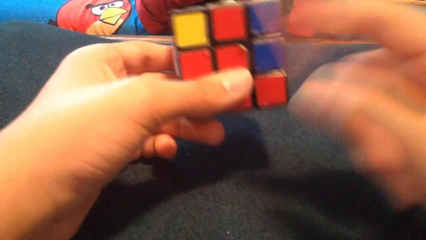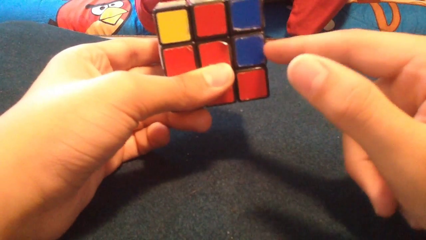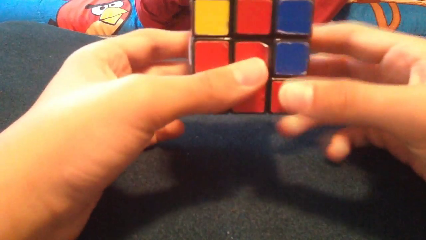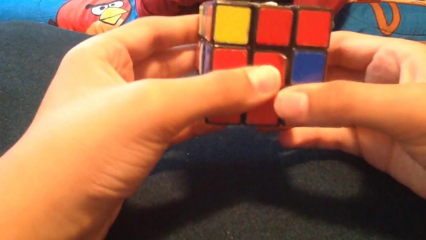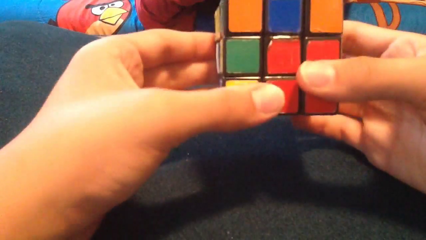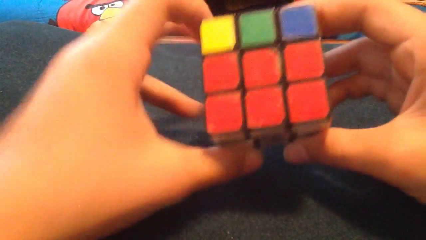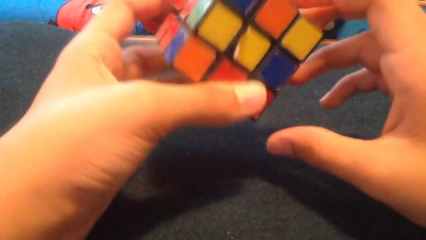If the place where it needs to go is to its right, as you can see, it needs to go here. If it's going to be placed to its right, do this algorithm: U, R, UI, RI, UI, FI, U, F. And it put the edge in its correct position, just like that.